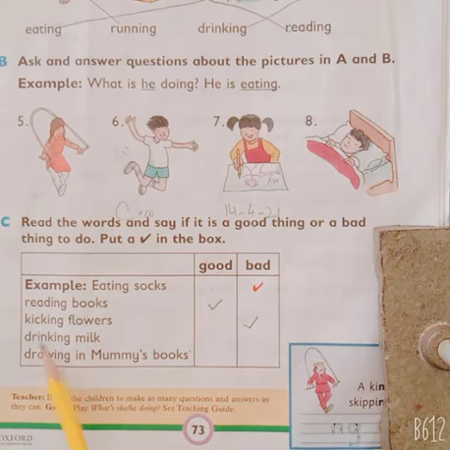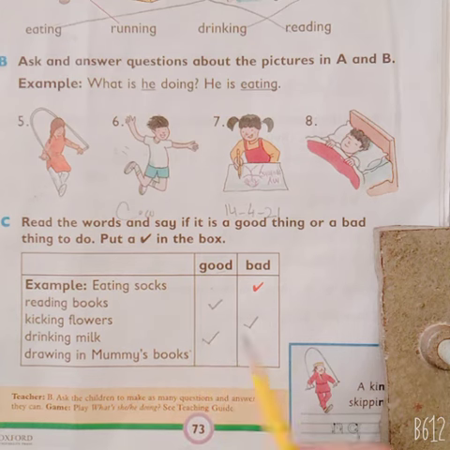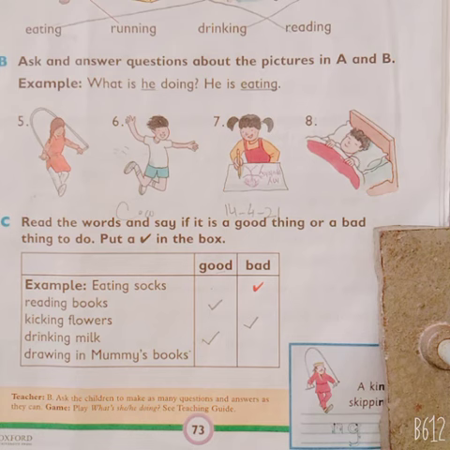Drinking milk. Drinking milk, is it a good thing or bad? Yes, it's good. Drawing in mummy's book. Drawing in mummy's book is a good thing or a bad thing? Drawing in mummy's book is a bad thing to do.